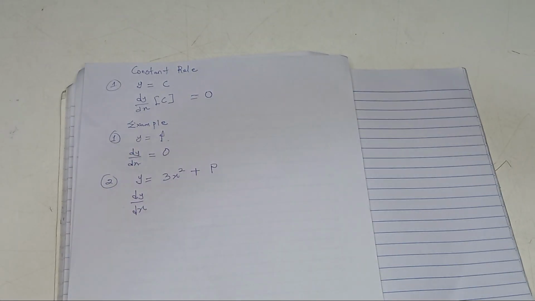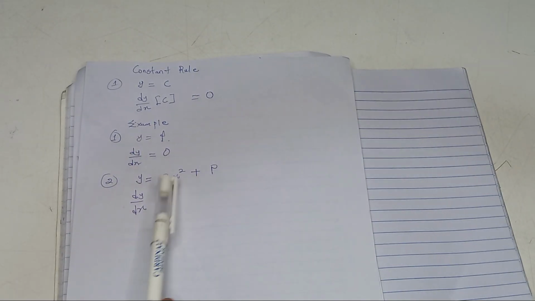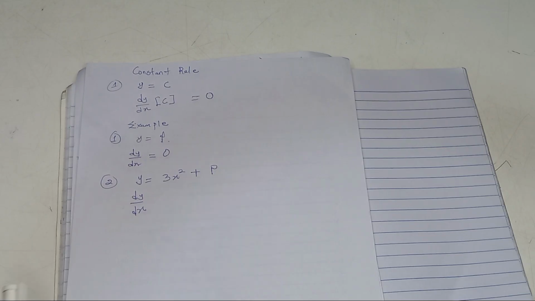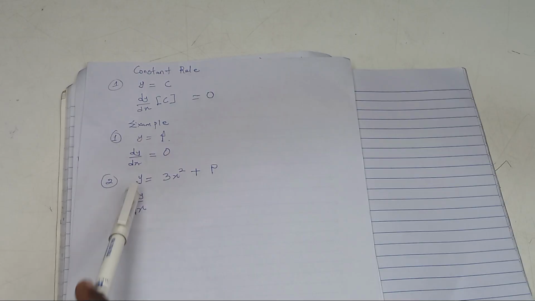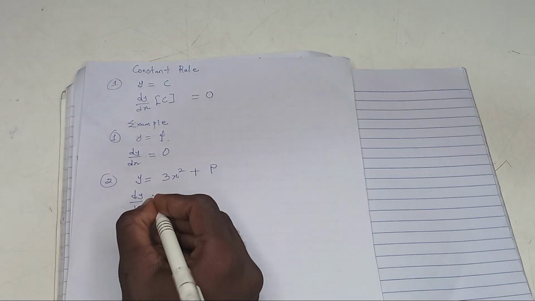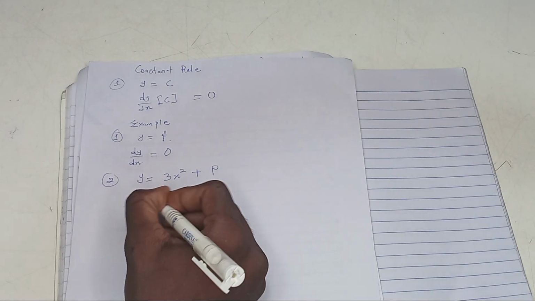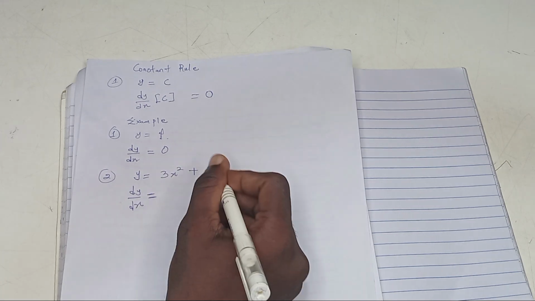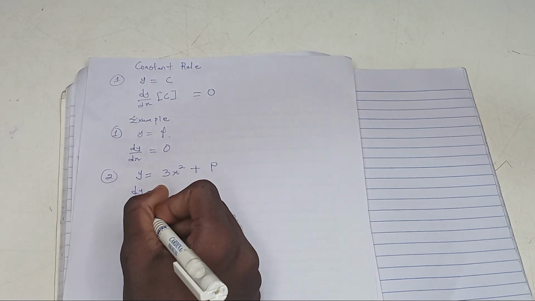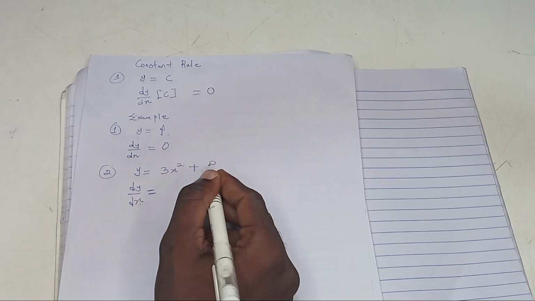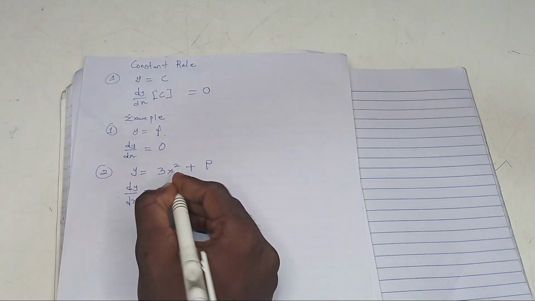Do you know that between 3x squared and p, 3x squared will change because it is involved in y? As x is changing, y is affected. So that means our differentiation will work on this, but because there is no x in p, p is a constant.